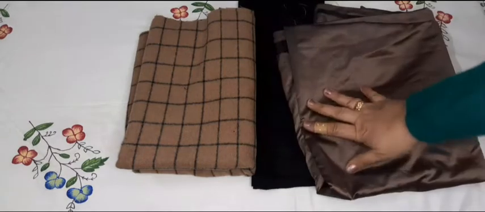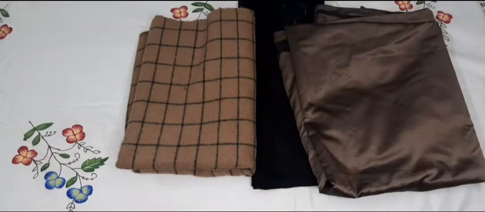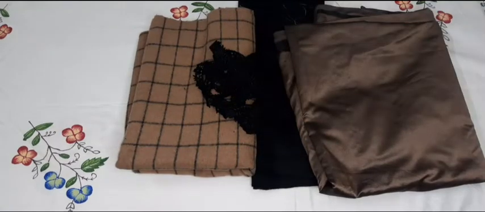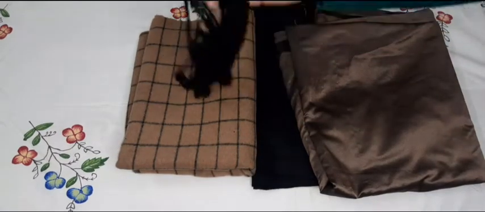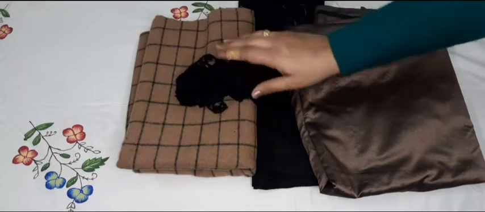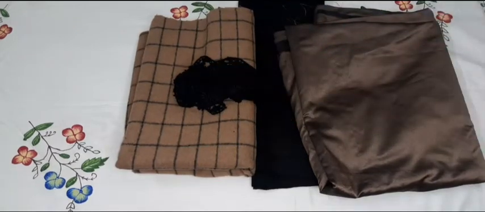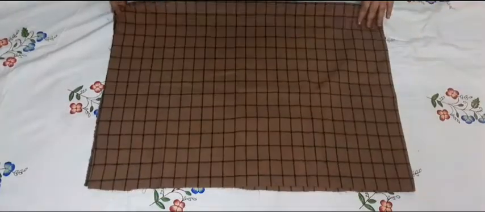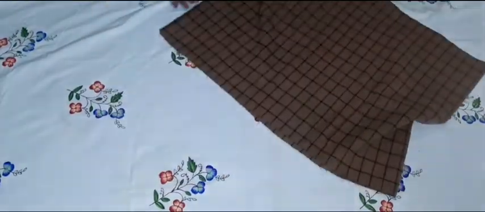So basically you can use single fabric to make a cape, but for design purpose, and my tweed width was not as per the standard measurement, so to increase the width I have used black fabric. So now the cutting part begins.